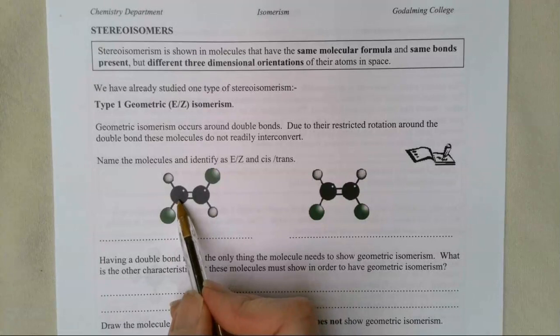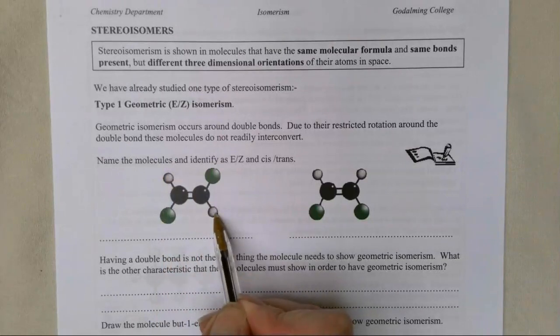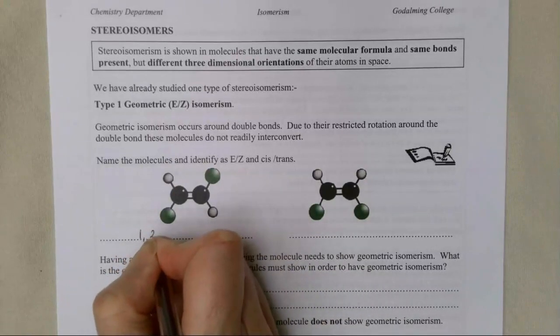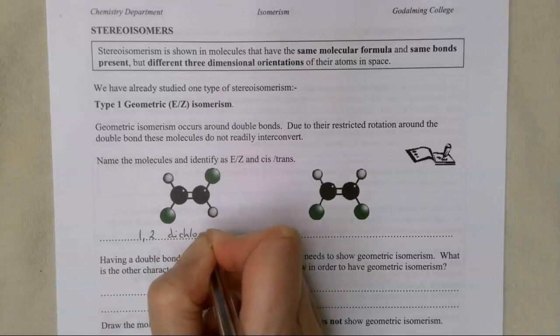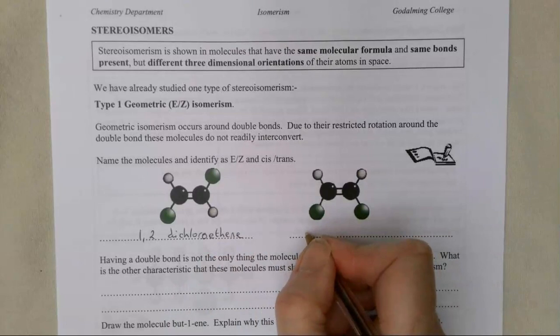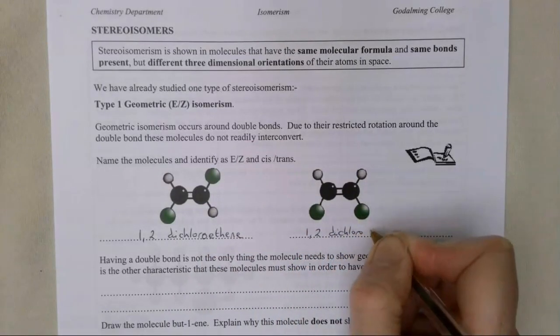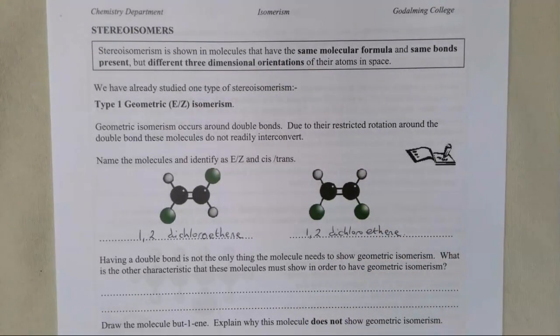So here we've got black blobs, which represent carbon atoms, green, which represent chlorine, and my hydrogens here, denoted by the small white. So this molecule is called 1,2-dichloroethene. And they're both the same. They're both 1,2-dichloroethene. So they're both the same name.